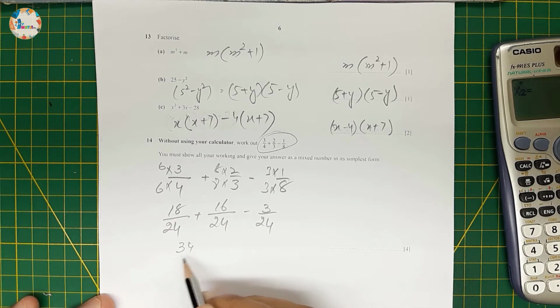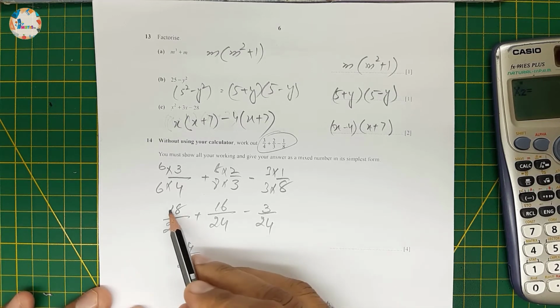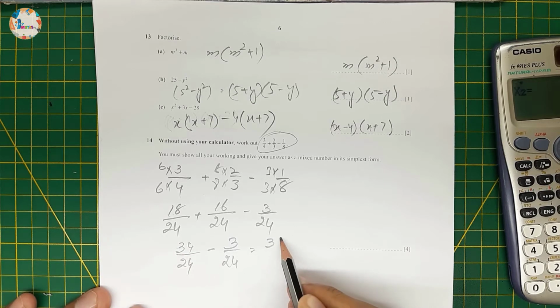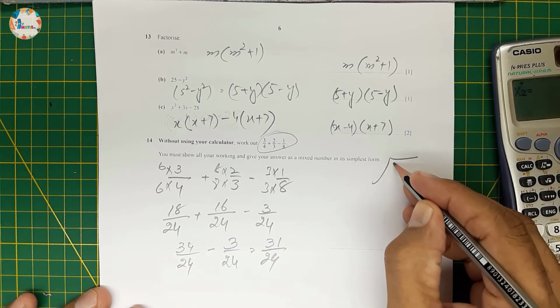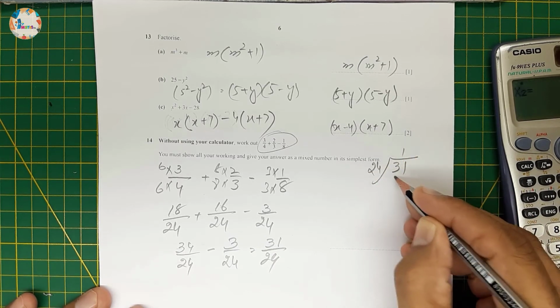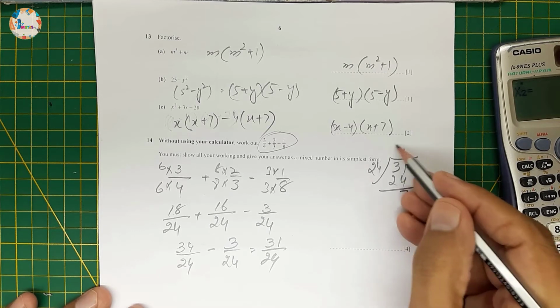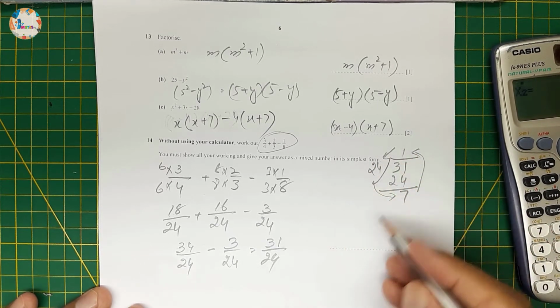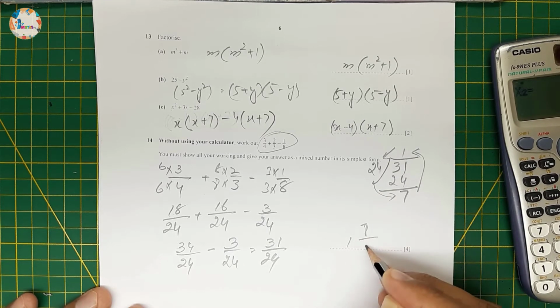So this will be 34 over 24, minus 3 over 24. So the answer will be 34 minus 3, which is 31 over 24. Or we can divide, for example, this is 31, this is 24, so 1 times 24 leaves 7, so 1 whole 7 over 24. 1 whole 7 over 24 will be our final answer to this question.